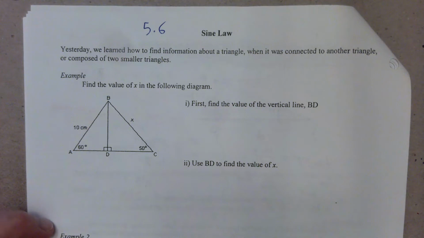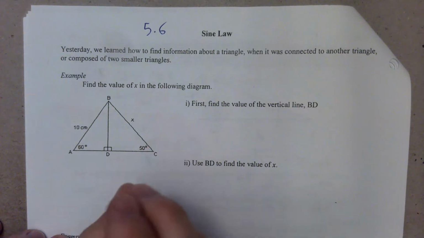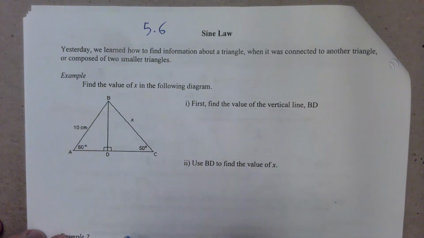It's likely a property that you've used since grade 10. We're going to be able to see a proof of it this year. It's not something that you're expected to reproduce, and you will be given a version of the sine law on any quiz or test or culminating that requires it. The sine law uses right-angled trig, but it lets us move outside of right-angled triangles.